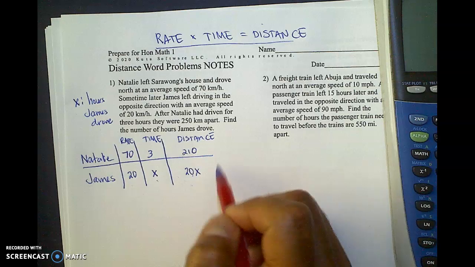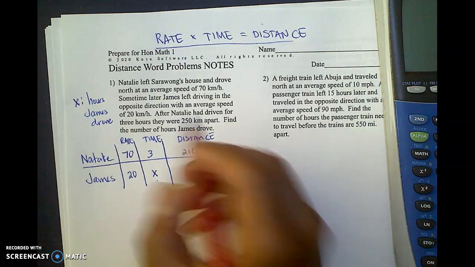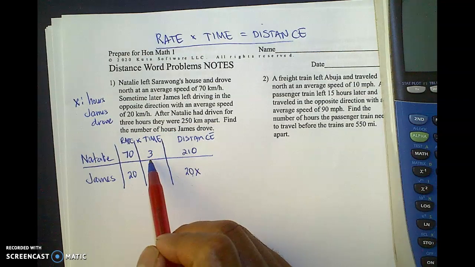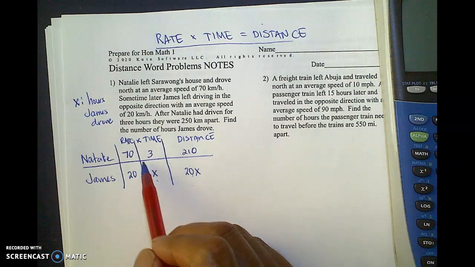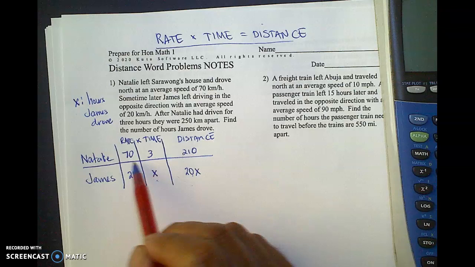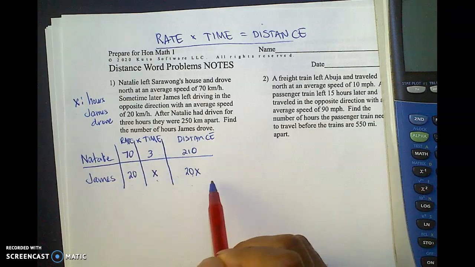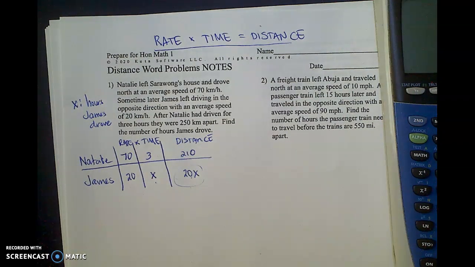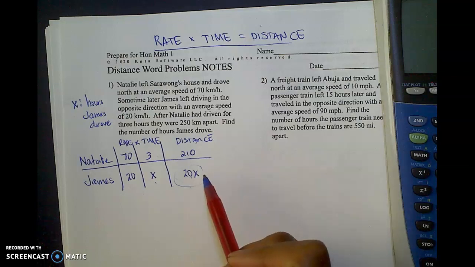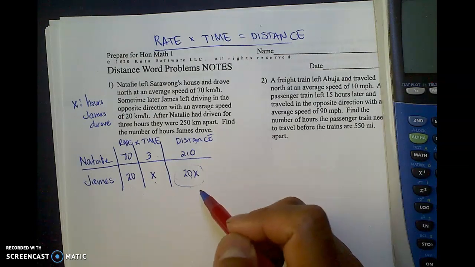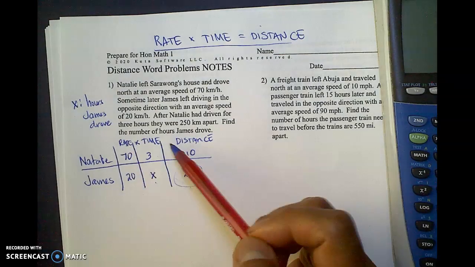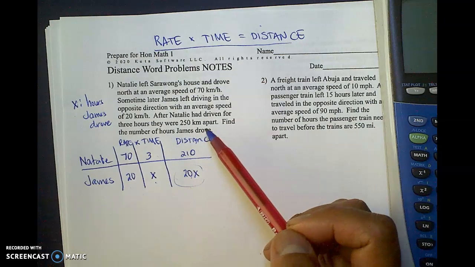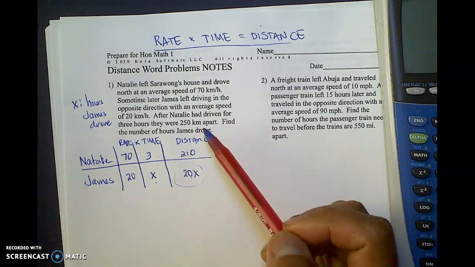So the way I'm getting my distance values in these boxes is I'm multiplying whatever is in the rate column times whatever is in the time column. So again, that's how I'm filling in these boxes. I'm multiplying the rate and time values together to get these expressions or values for distance. Okay? Alright. So now we need to write our equation. Because we're only using one variable, we only need to write one equation. And if we were somehow using 2 different variables, then we would have to write 2 equations, and that just gets to be more complicated.